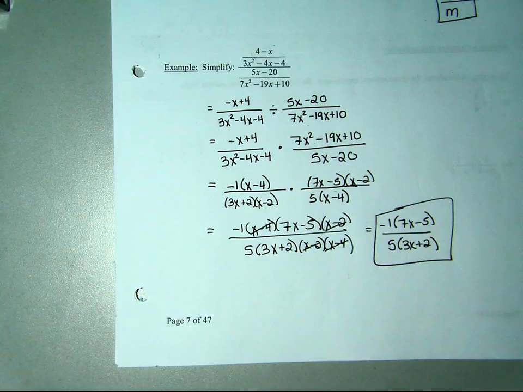So I think we're going to stop here. Instead of being able to cancel out x squared, we have to factor. Don't cancel. Factor, and then cancel.